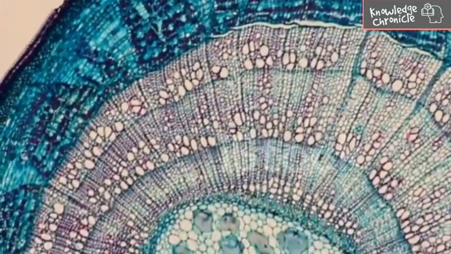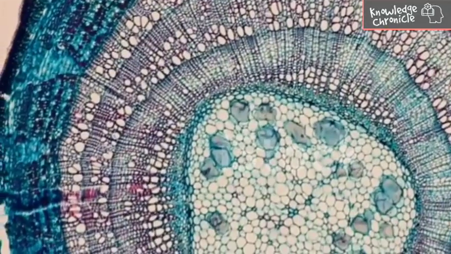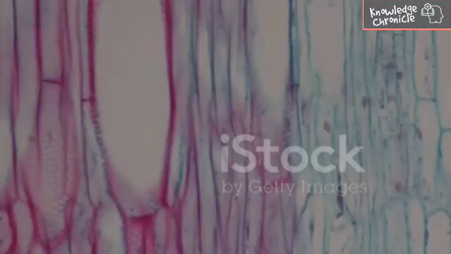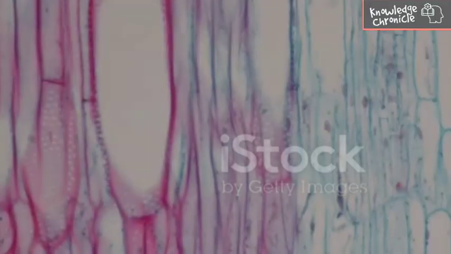Secondary growth happens thanks to two specialized tissues known as lateral meristems: 1. Vascular cambium, and 2. Cork cambium. Let's explore each in detail.